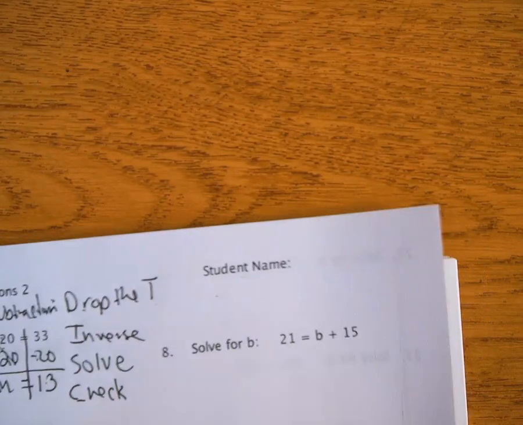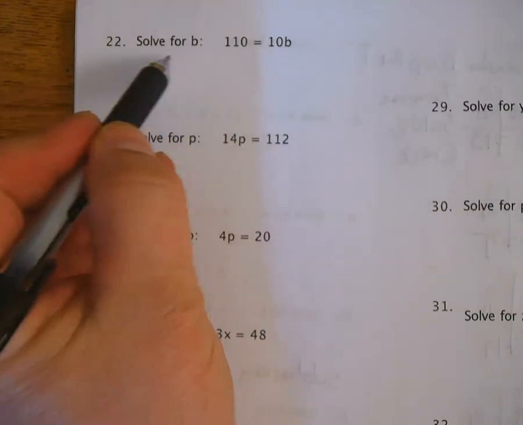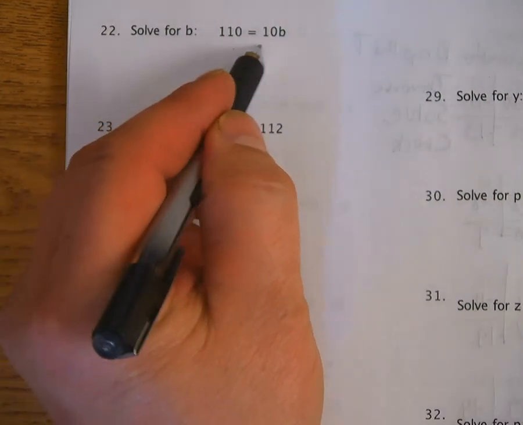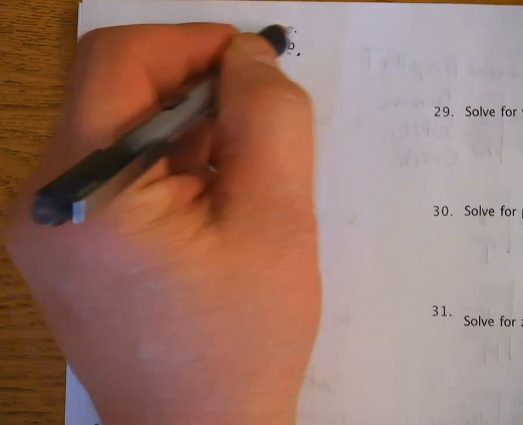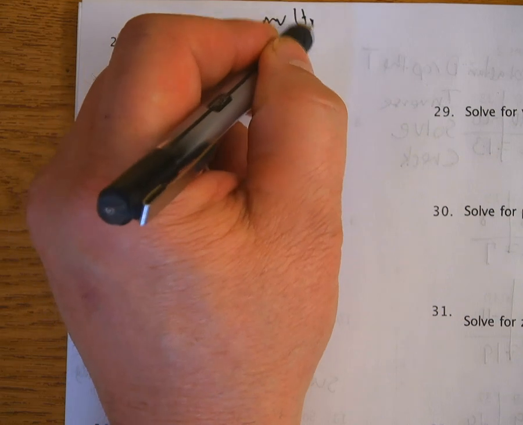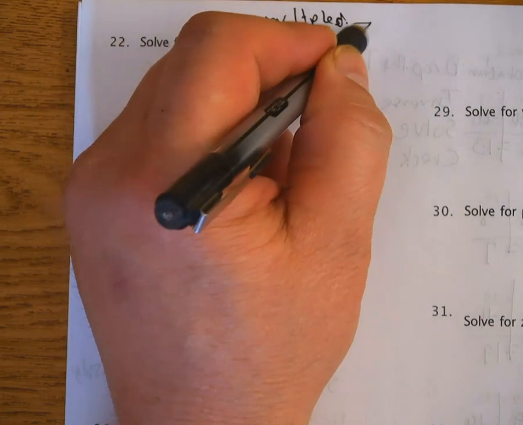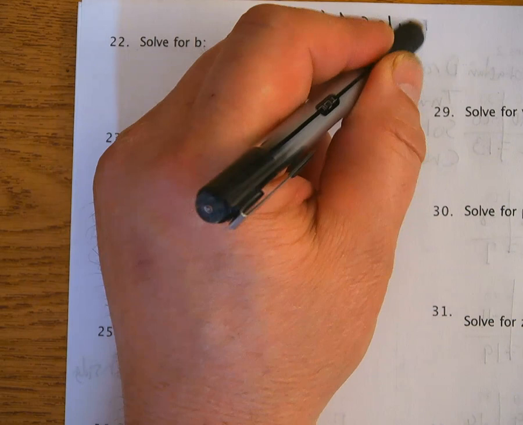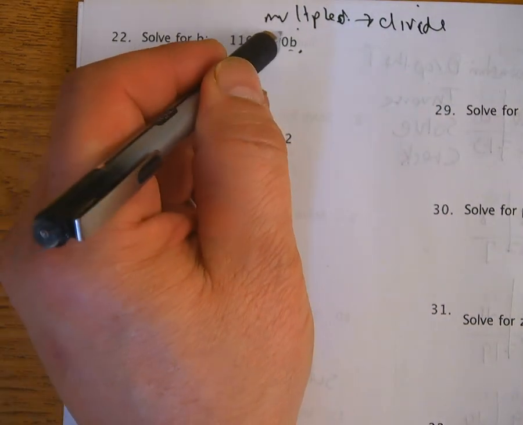Next, on the flip side, okay, we have solve for b. I have 110 equals 10b. Now, the variable is being multiplied, so I divide. Okay, when the variable is being multiplied, I divide.